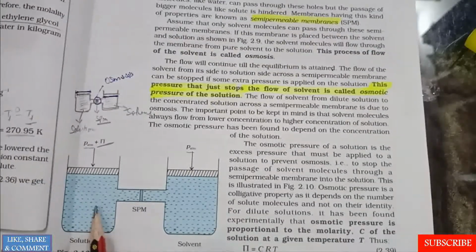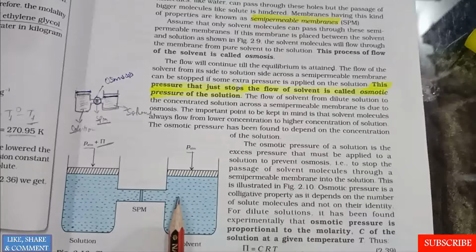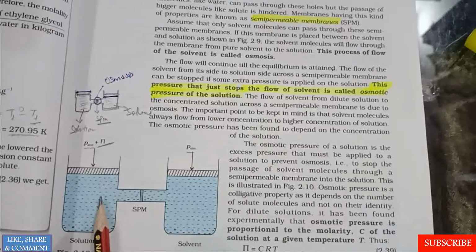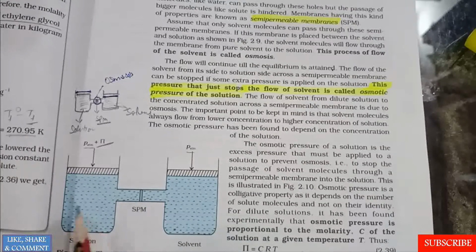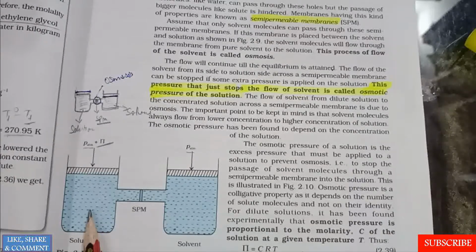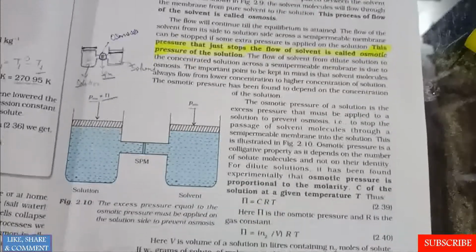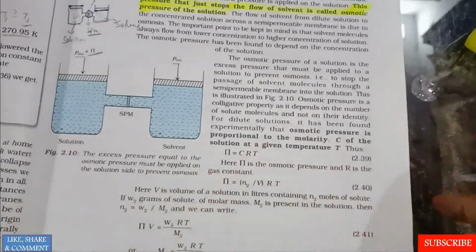If the concentration of solution is very high, it means the osmotic pressure will be high, because the solvent molecules will move very rapidly to this container to maintain the amount of solvent in both the containers the same. So basically it is completely dependent on the concentration of the solution. If the concentration of solution is high, the osmosis will be much faster and the osmotic pressure will be very high. Okay, now come to the mathematical portion of this colligative property.